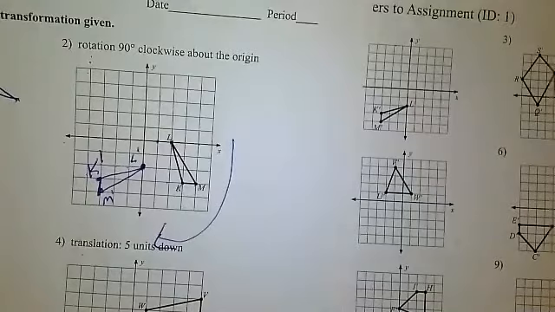I realize that I'm not at my best today with everything going goofy, but are we getting the idea of how that rotation works? Give me a thumbs up if you're like, yeah, I'm getting it.